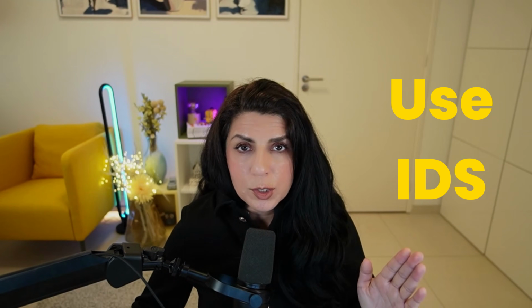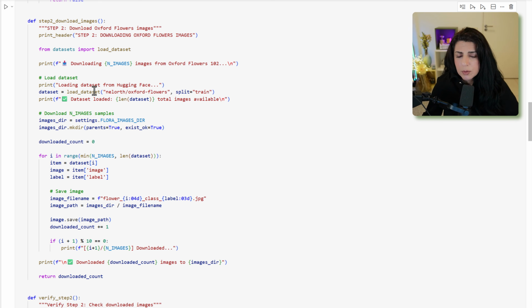And we just use the IDs, and that makes it very lightweight. You don't need to every time pick up the flower and understand what it is. It's also very cost efficient. Downloading those images is very straightforward.